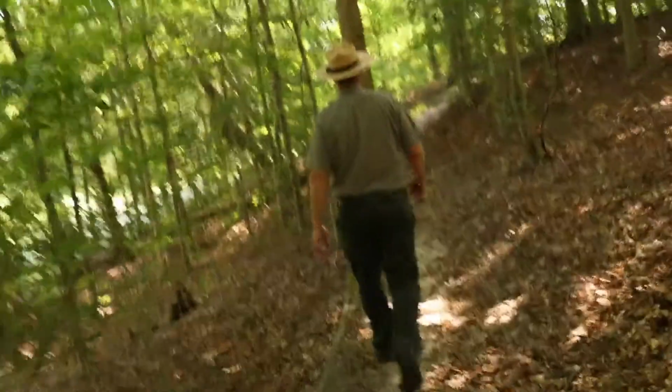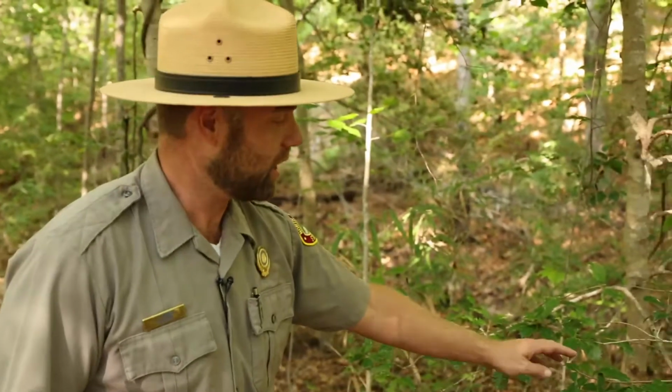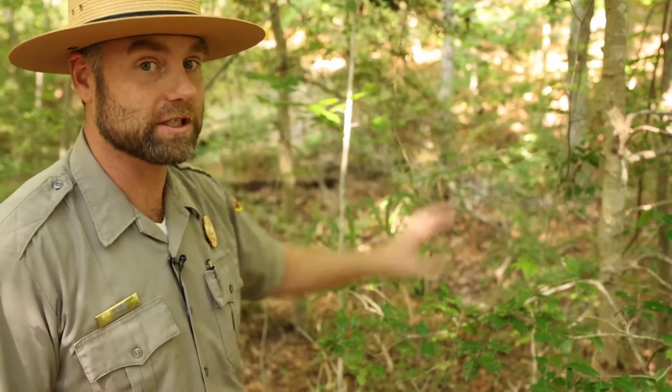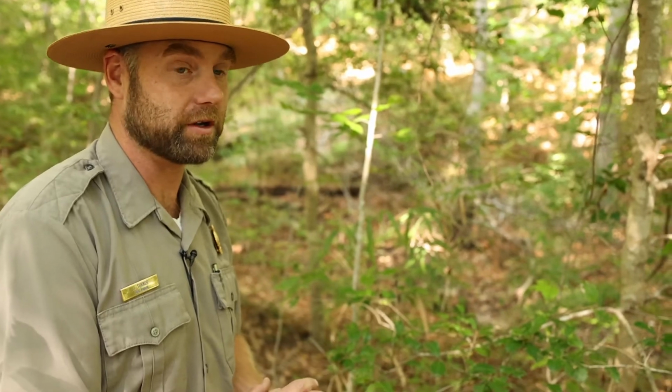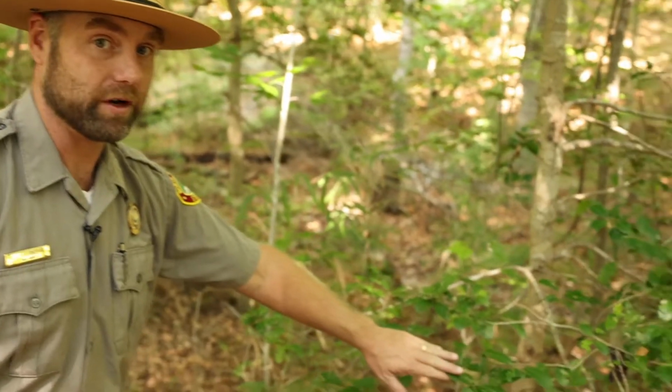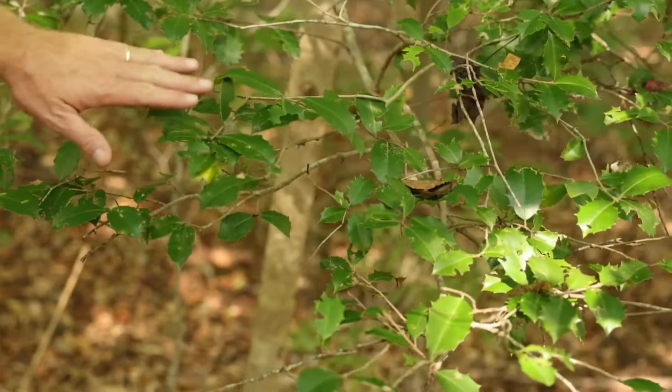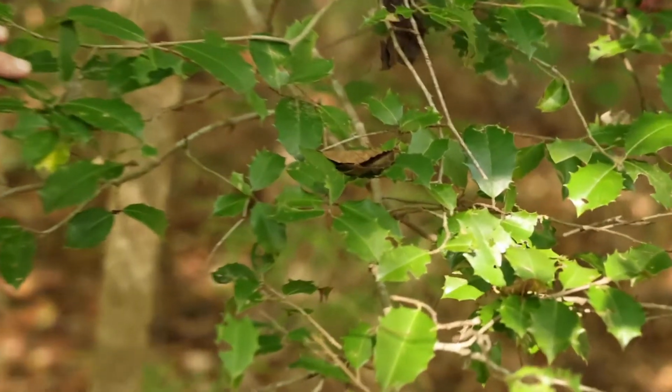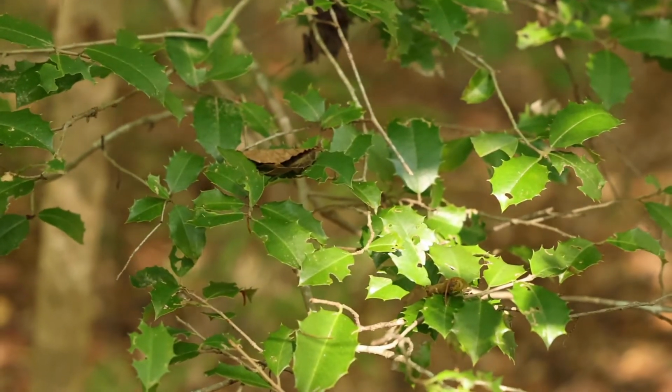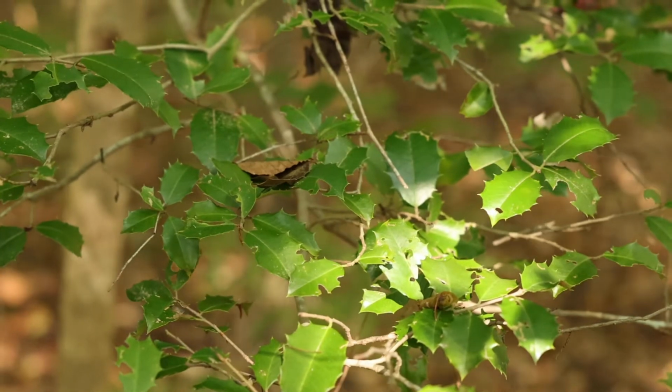And what we have here is an American holly. Holly trees keep their leaves year-round, where a lot of our other tree species do not. They'll lose their leaves in the wintertime. They'll change colors and die and fall off the tree, and then they'll get new ones in the spring. But this is an evergreen, and the holly tree will keep its leaves throughout the winter. It'll still be green when everything else is brown and gray around here.